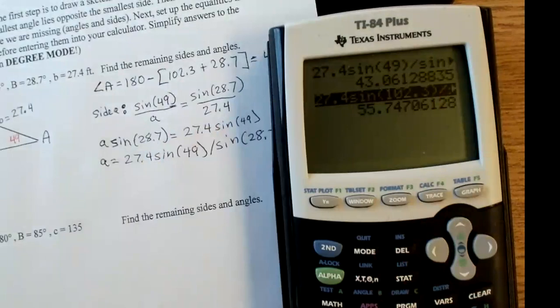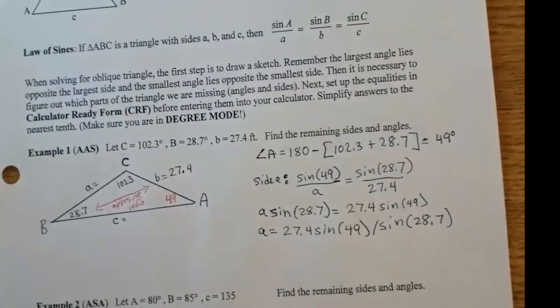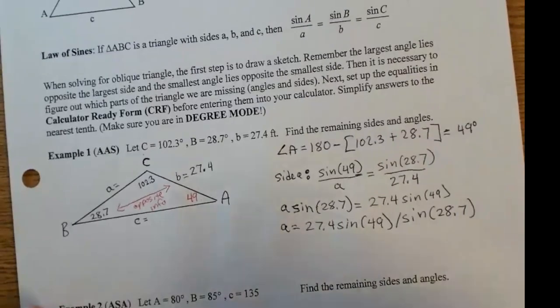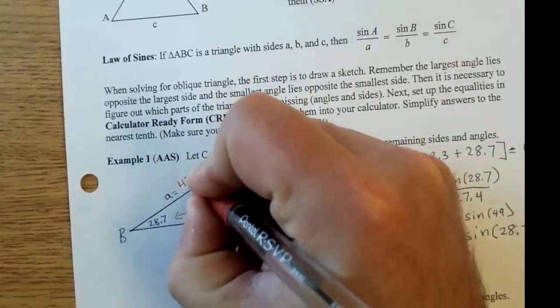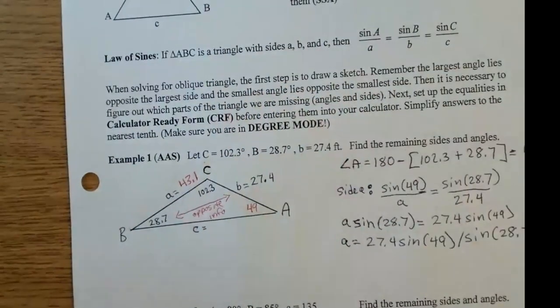And in terms of rounding, I didn't give directions for rounding. Be consistent with the problem that you're dealing with. So in the problem that was given, they round to one decimal place, so you should do that as well. So I would round this to 43.1. Okay, so hopefully that wasn't too bad.